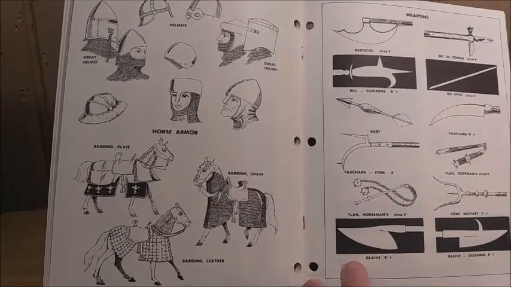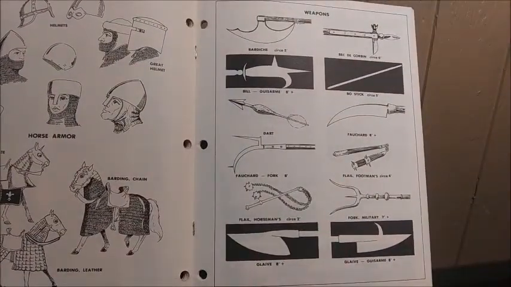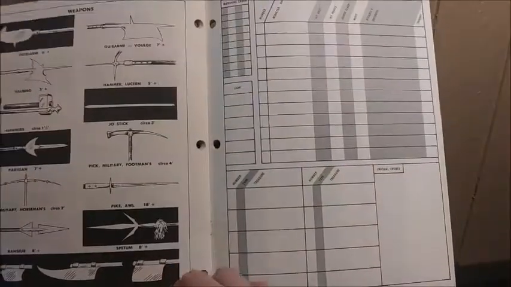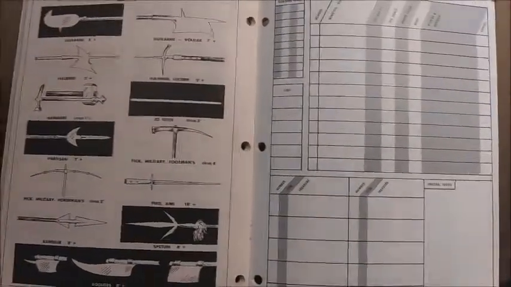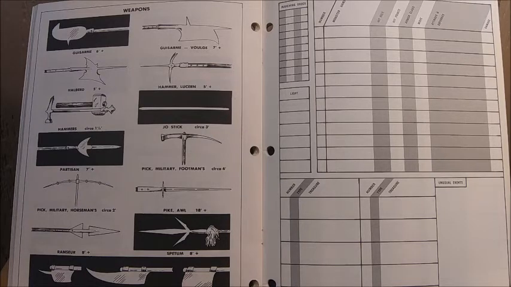Remember, this was the early 80s, pre-internet. The only other time I'd seen this kind of stuff was in comic books, movies, of course, or in encyclopedias. I did go to the library back in the day and look up some stuff. I had no idea what a bardiche was, or bec de corbin, glaive guisarme. I didn't know any of those. I knew they were pole weapons. That's about all I knew. I did not know Lucerne hammer was really just a military pick. So it would end up drawing blood, which was against the rules for first edition D&D clerics.